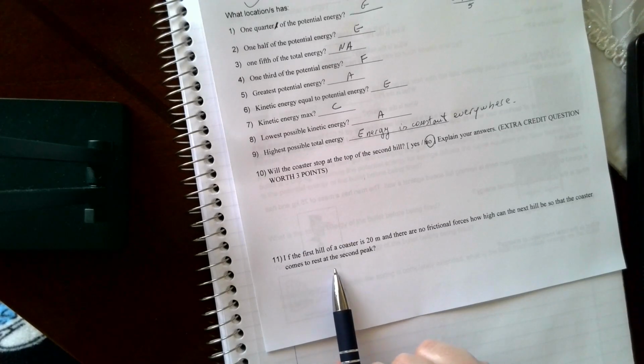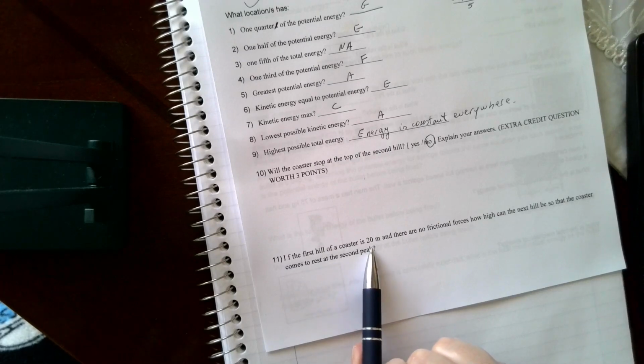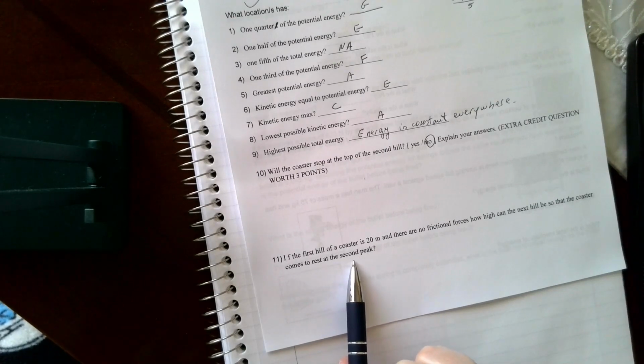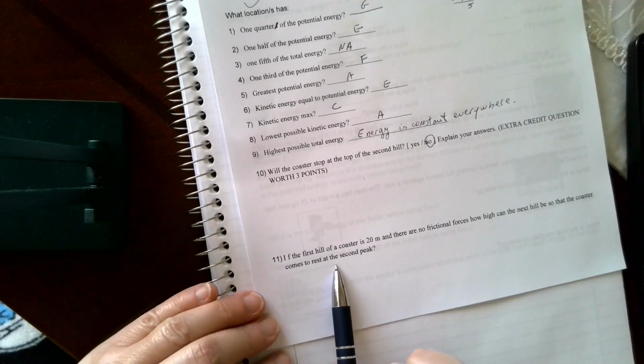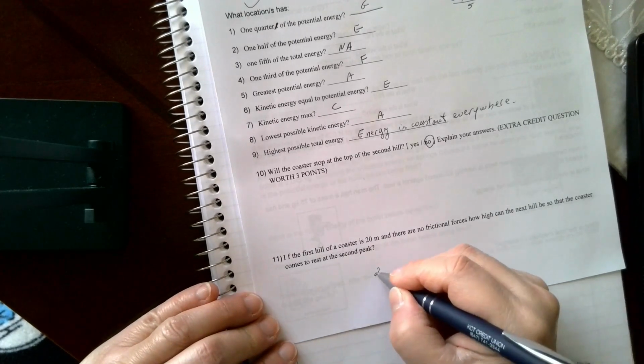To be honest, I'm not sure what I meant, because if the hill is 20, okay, I can calculate potential energy here, but probably, if we are assuming that it was starting from rest, then the height of the second peak has to also be 20.